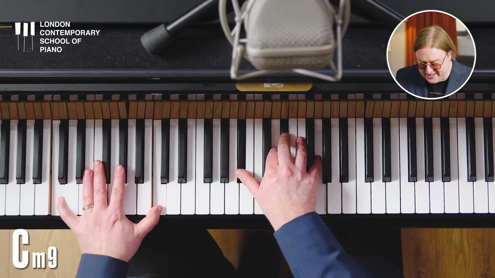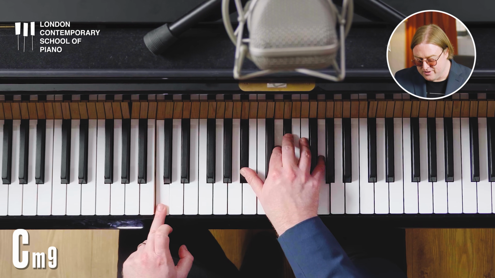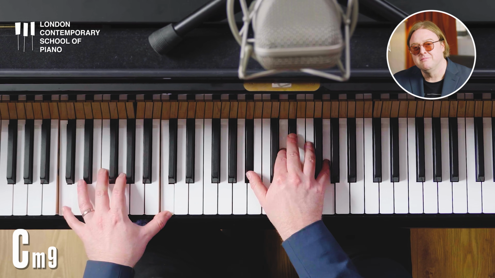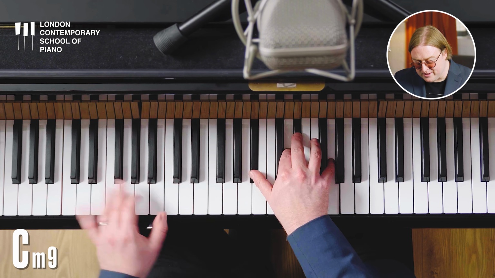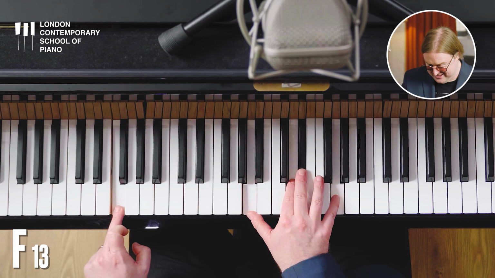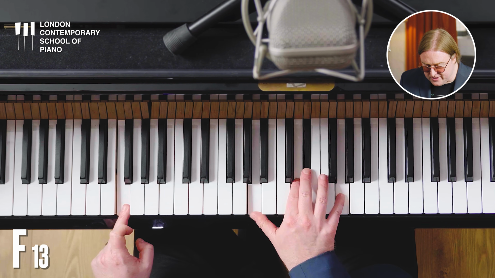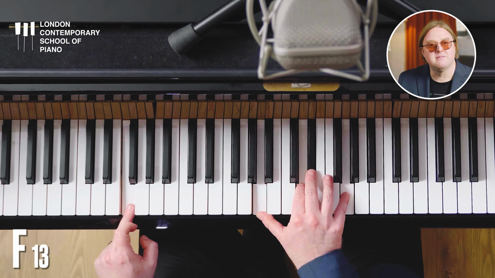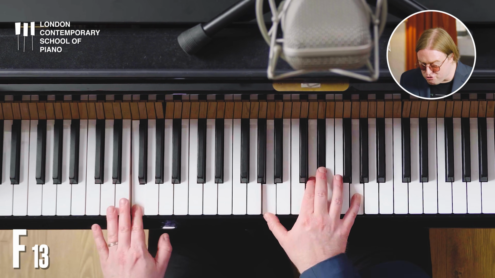So how am I formulating this C minor 9? There's my first note, 7th note, 9th note. There's the minor 3rd to make the C minor, and the 5th note. So what am I going to do next? Well, instead of going to an F9, I'm going to drop the thumb again down a semitone, and I get an F13. Isn't that cool? There's my first note, 3rd note, 6th note, 7th note, 9th note, and that makes her F13. But don't worry about the theory, just drop the thumb.